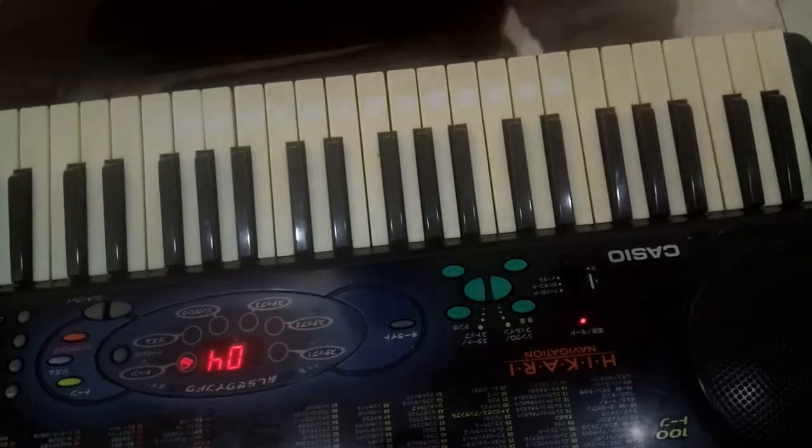Keyboard time is a blessing time. Keyboard time is a blessing time. Okay, can you see the keyboard? Can you see the keyboard?